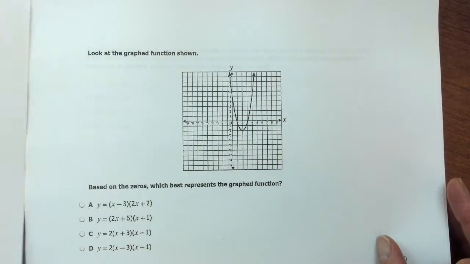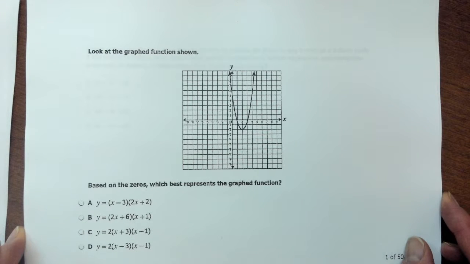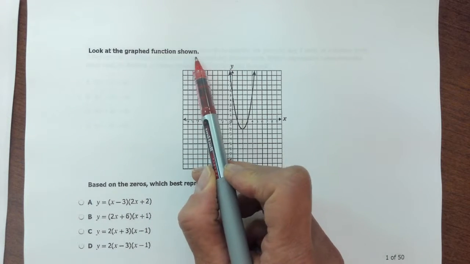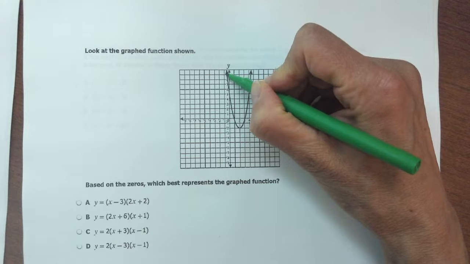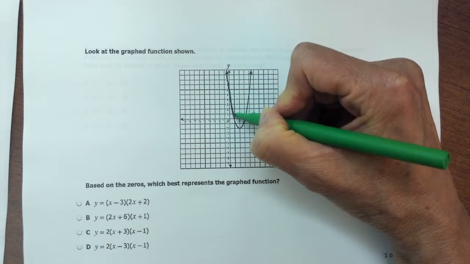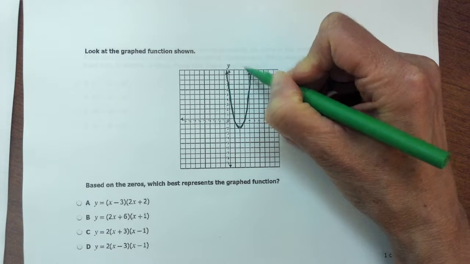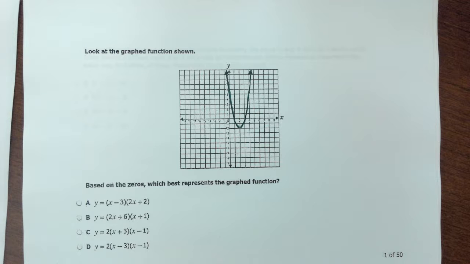Let's look at another one. This is problem number 1. So it's asking us to look at the graph function shown. I find often a lot of students don't know what is meant by the graphed function. Well, this is my graphed function right through here. So that's my function that's graphed. And it has some key words that we're looking for.